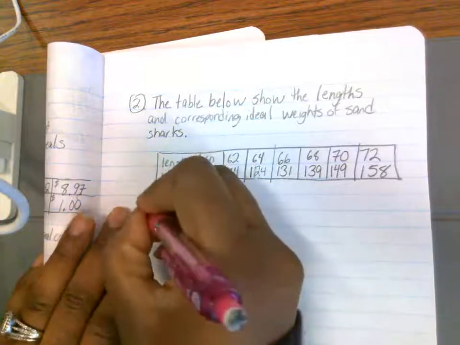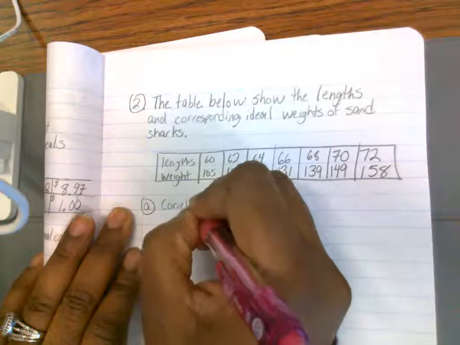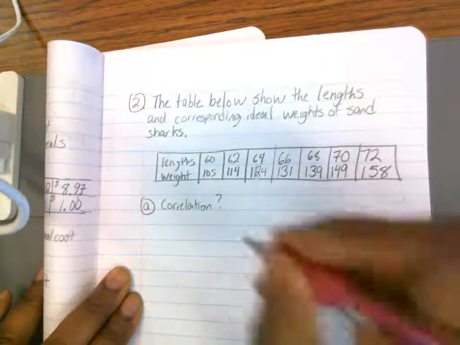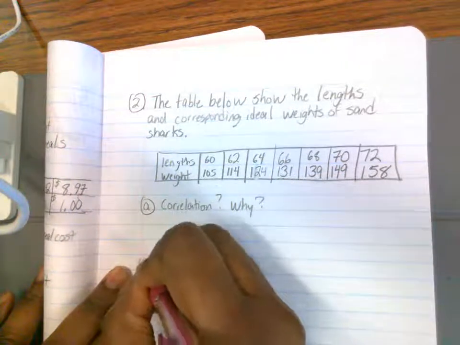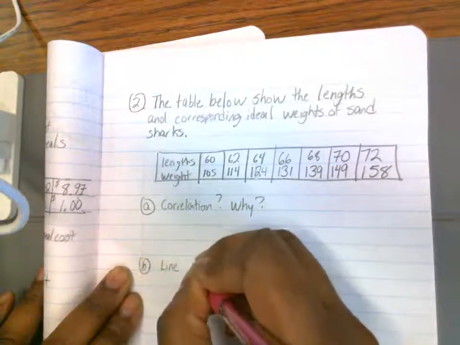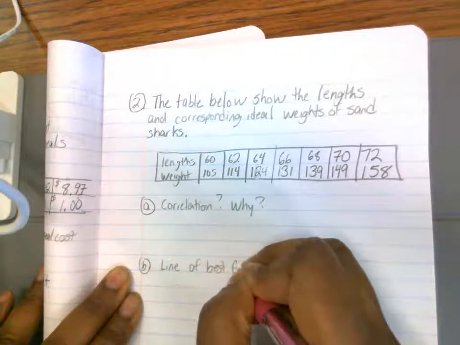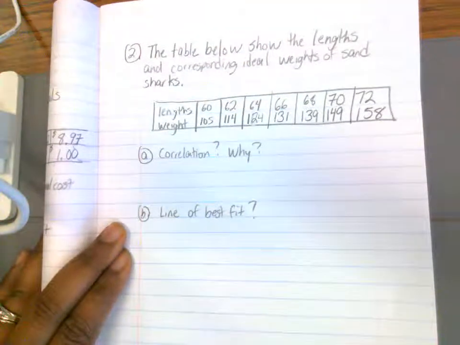See if you can figure out what the correlation is. What is the correlation for A? And then B, line of best fit. See if you can find that. Okay. And I will help you with C tomorrow. All right.